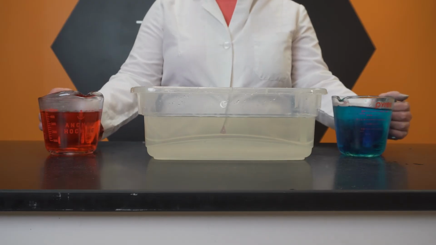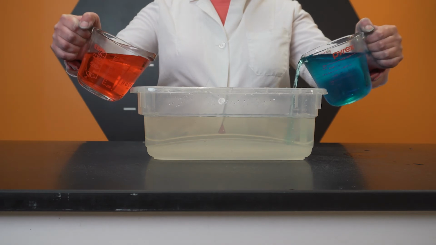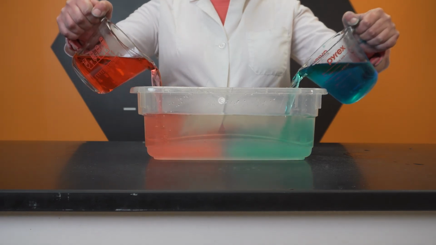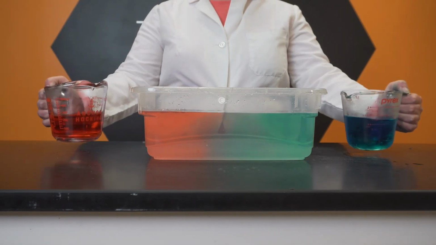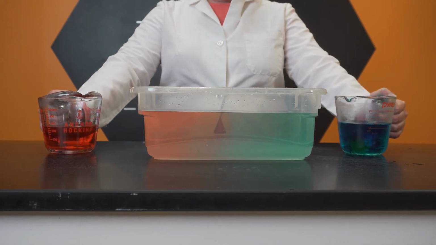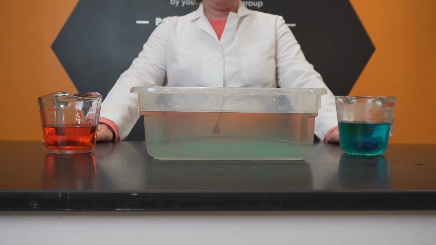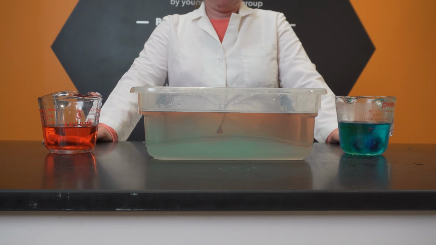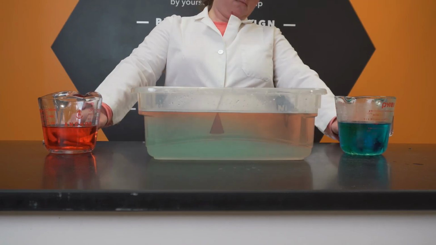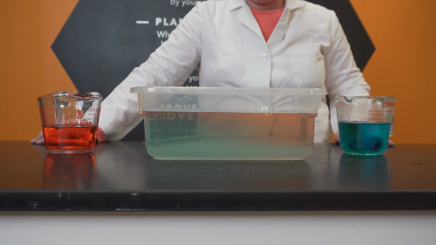Now observe as I pour the cold and warm water into the lukewarm water. What are you noticing? That's right, the blue cold water is sinking underneath the red warm water. In regards to water, this is how deep ocean currents function. But in regards to air, this is how thunderstorms form.